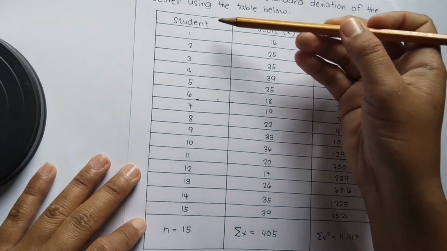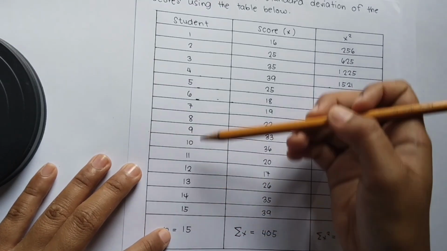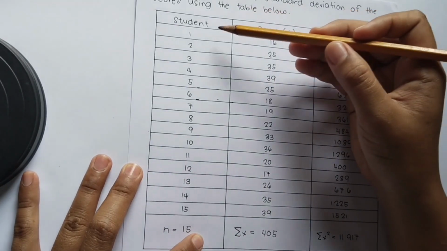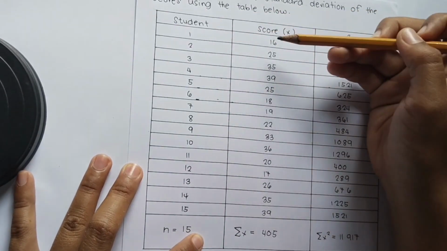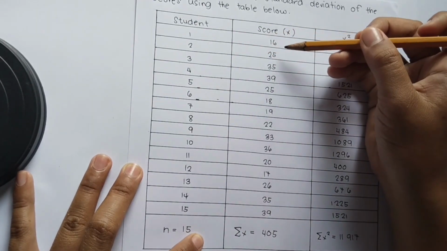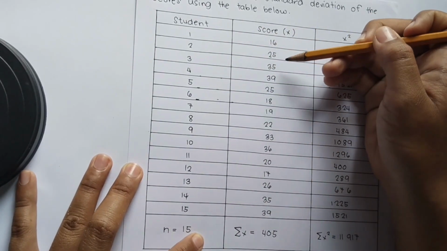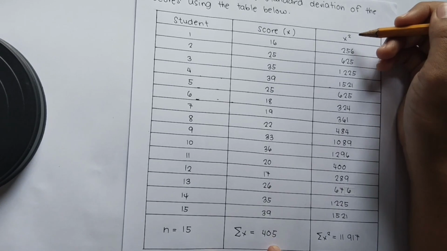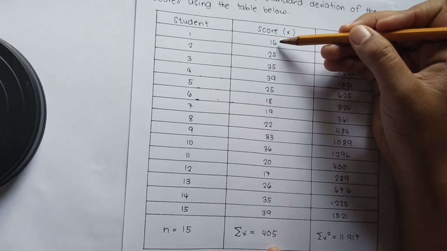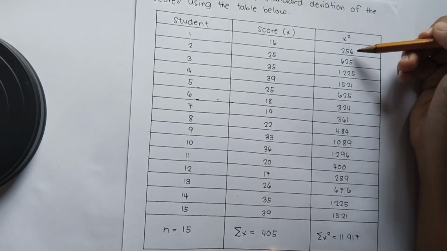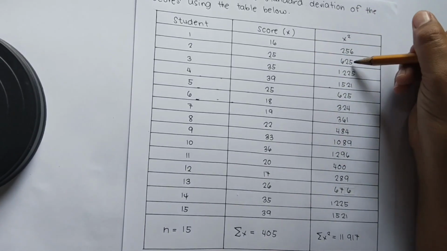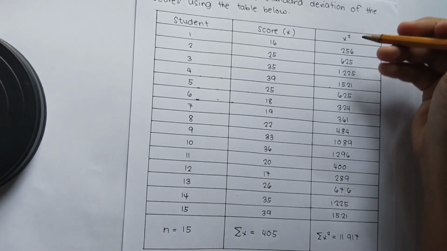So, our total number of students is 15 as this table shows. Then, our X, ito yung mga score ng student. So, ang score na student 1 is yung 16, student 2, 25, student 3, 35, and so on. So, paano natin kukunin tong si X squared? So, we will multiply the 16 by itself. So, 16 times 16 is equals to 256. 25 times 25 is equals to 625 and so on.